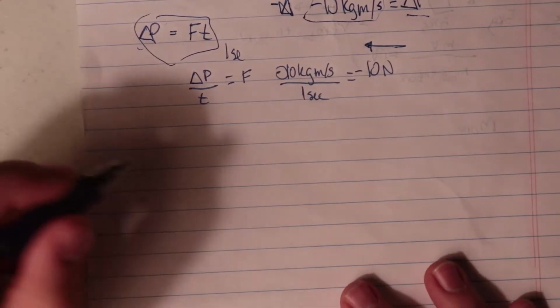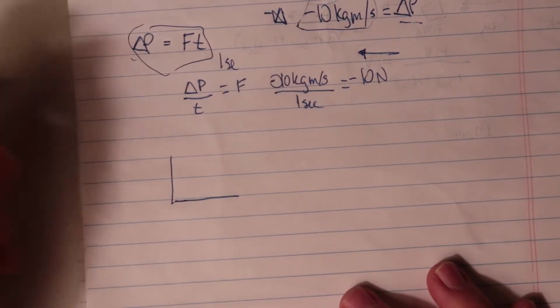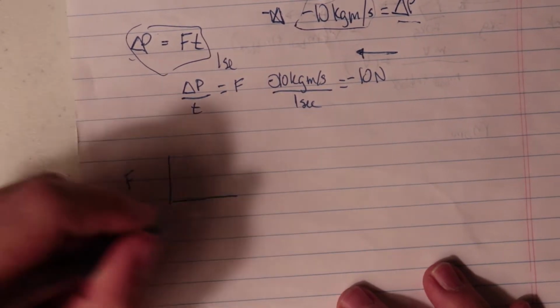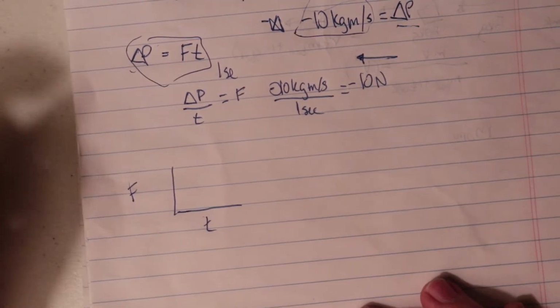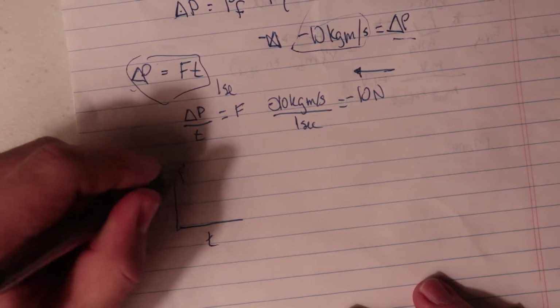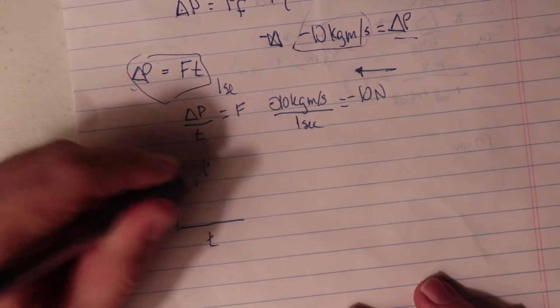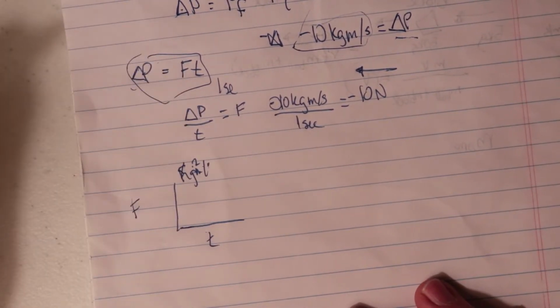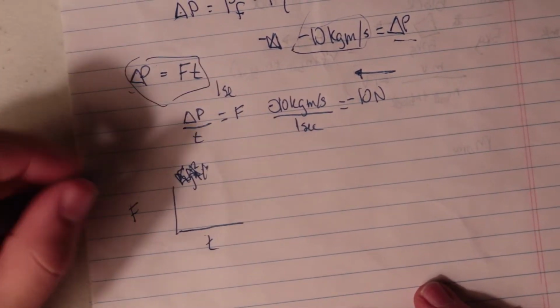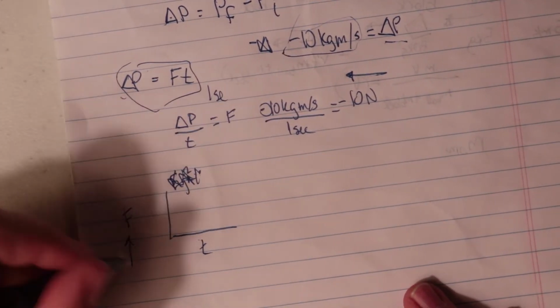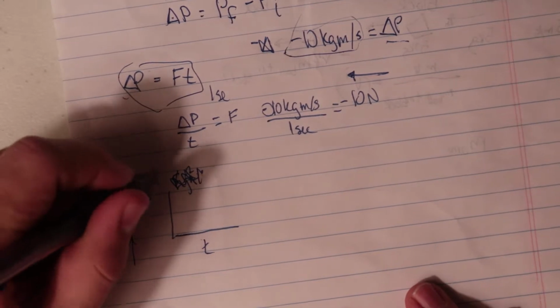But I also want to look at some graphs here. So first, I'm going to have a force versus time graph. And if I take force, which is kilogram meters per second squared, my bad. And how do we know the unit of force? So it's kilogram meters per second squared.